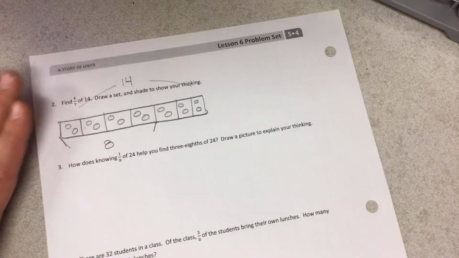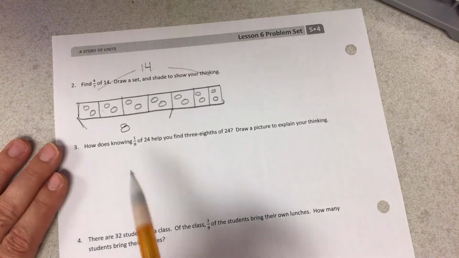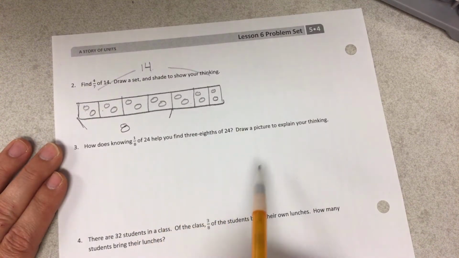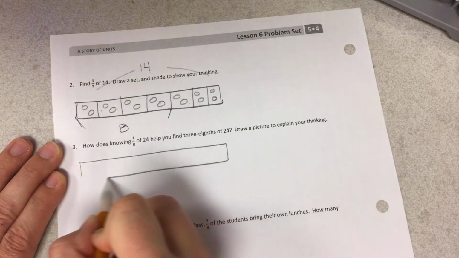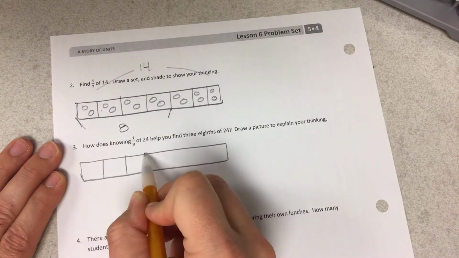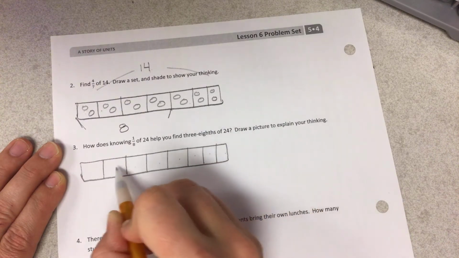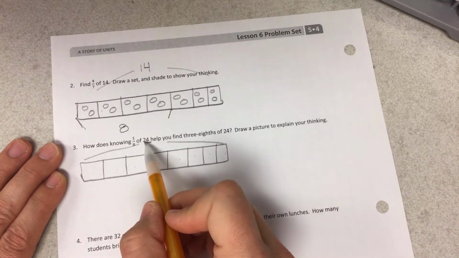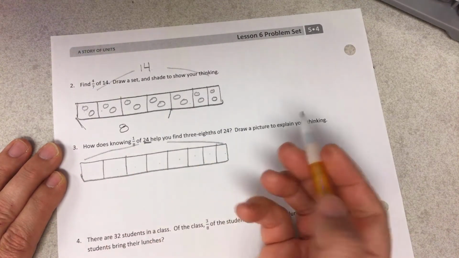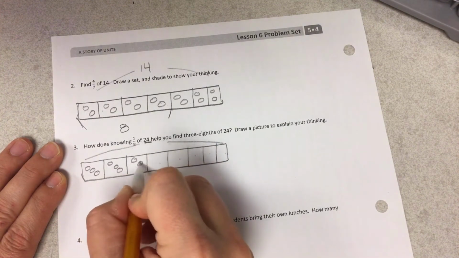Okay. It says, how does knowing 1/8 of 24 help you to find 3/8 of 24? Well, if I were to draw this diagram, and I'm going to go 8s, 2, 3, 4, 5, 6, 7, 8. And I know I want to take 24 and split it 8 ways. Well, 24 divided by 8 is actually going to be 3. So I know that there's going to be 3 in each section.